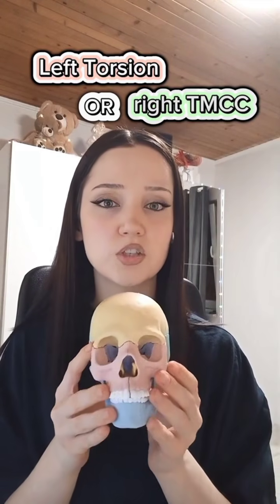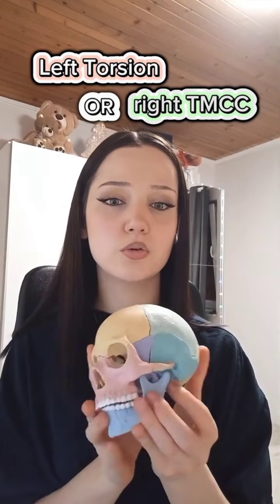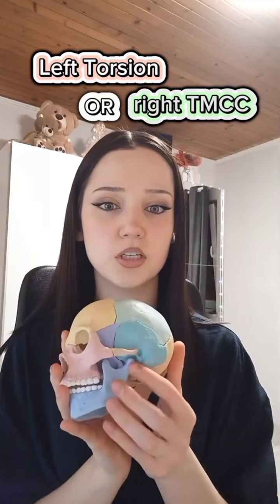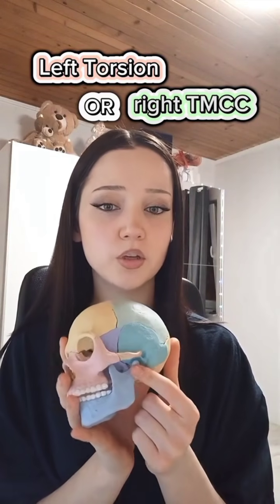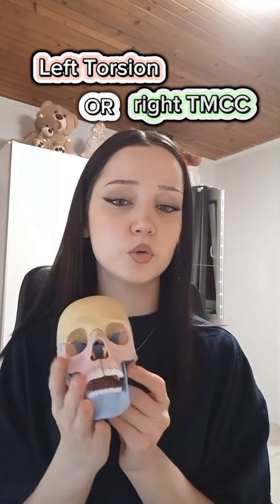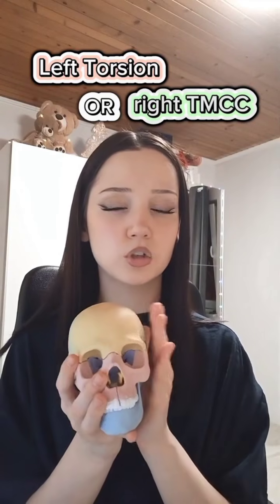So when we're talking about right TMCC, it originates from the completely opposite side. Okay, so this function actually originates from the right temporomandibular joint, meaning that now we know that the first movement that happened was internal rotation of the right side, and then the second movement was external rotation of the left side.